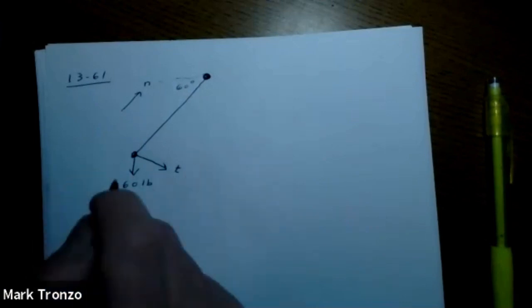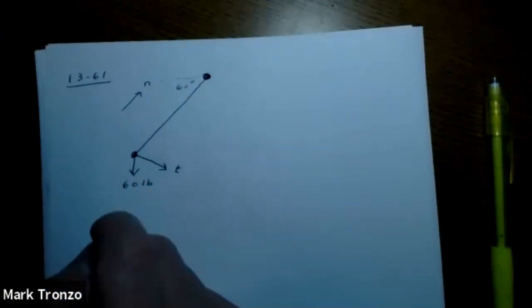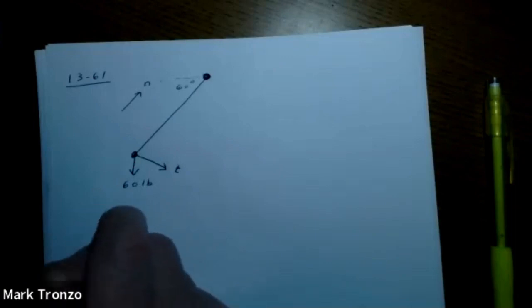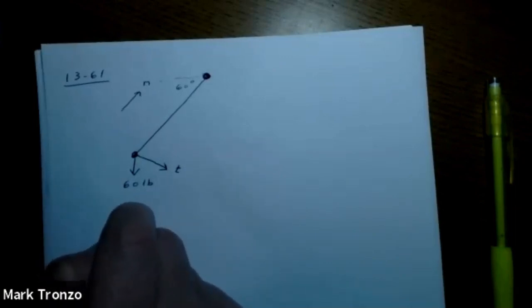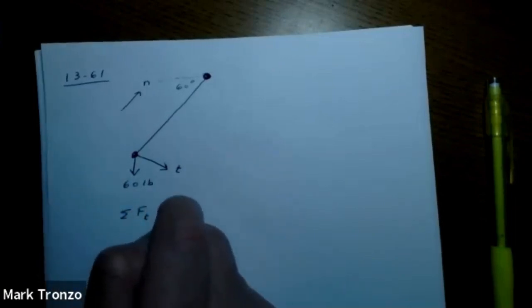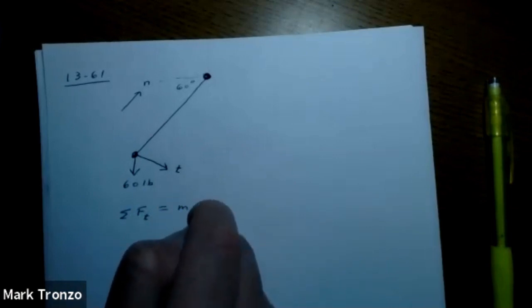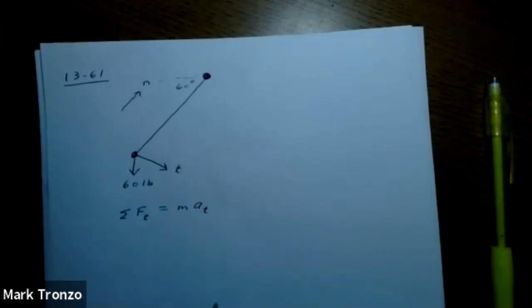And so let's take a look at this then. Let's sum the forces in a tangential direction. The boy, the speed, find the tension.